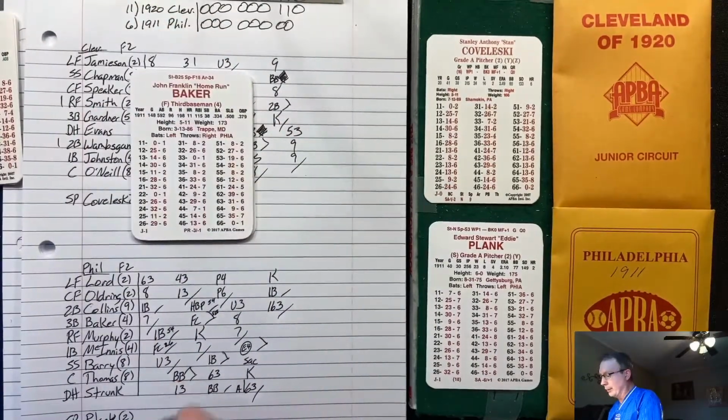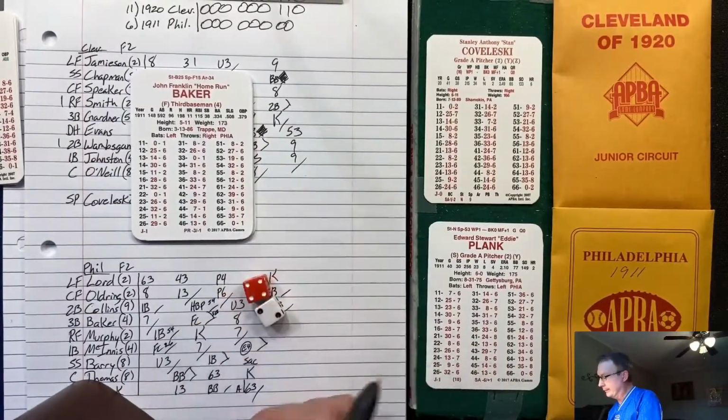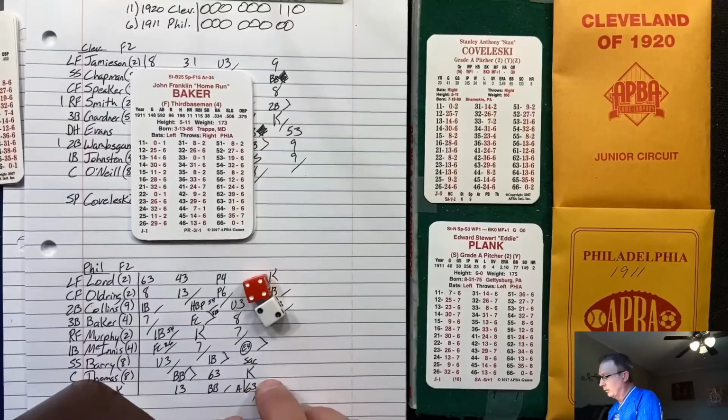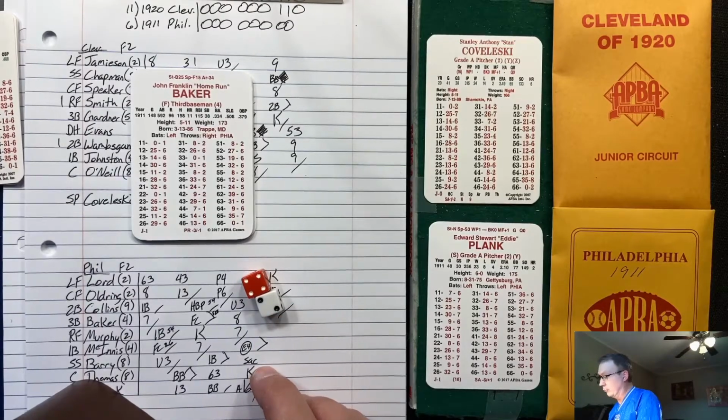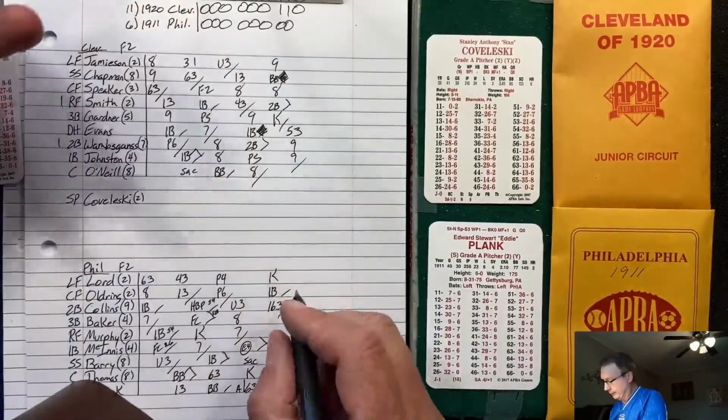Down 2-0. Home run Baker. 42 is a 9. And Kovaleski's actually going to be a 20 for this inning. So a 9 on a 19. Or actually 21, excuse me. Right-hander. 9 on a 21 is a ground out to third base.